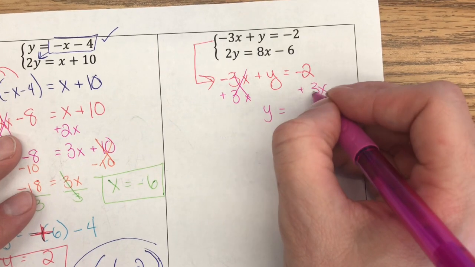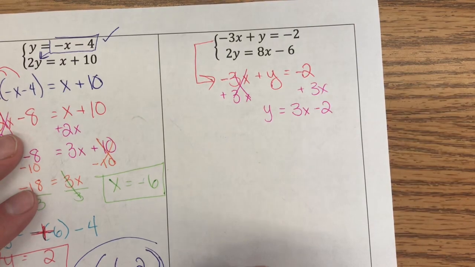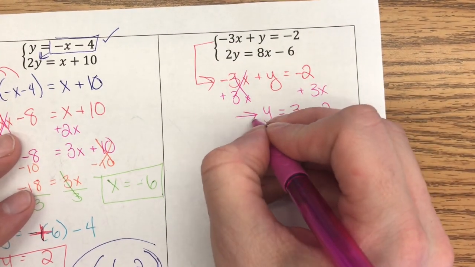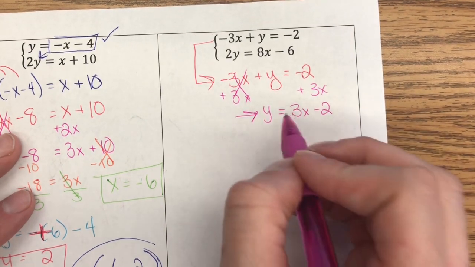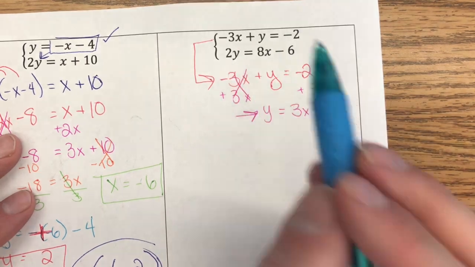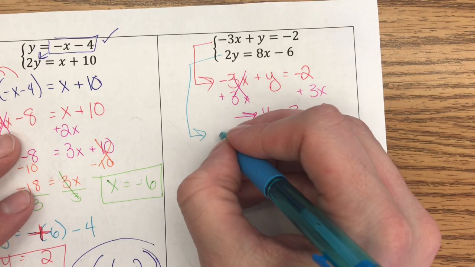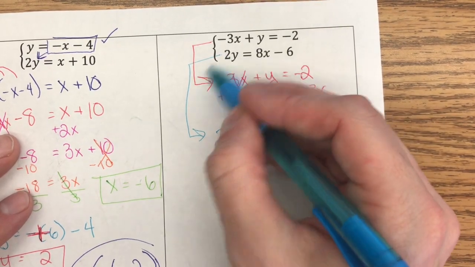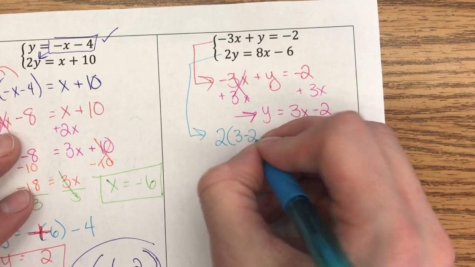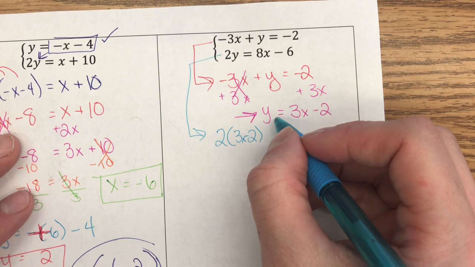Y equals positive 3x, negative 2. They don't combine because they're not like terms. My top equation became that. So since that was my top equation, I'm going to substitute that into the bottom equation. What that looks like is I'm going to rewrite the bottom equation, but instead of y, 2 times 3x minus 2 is going to be written instead, because 3x minus 2 is the same as y.